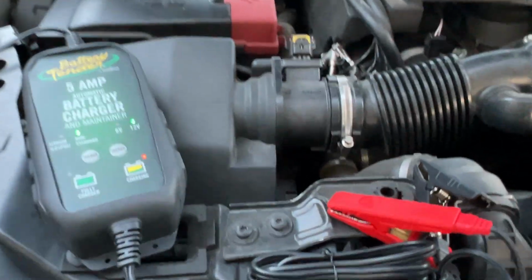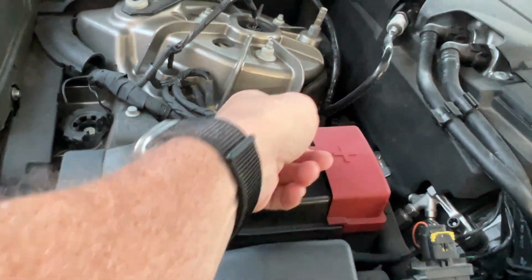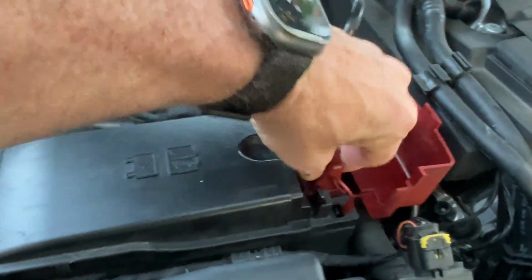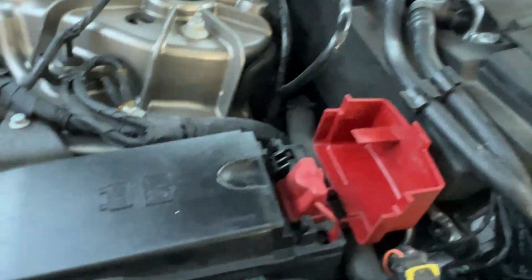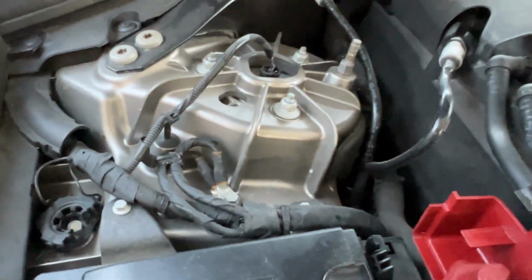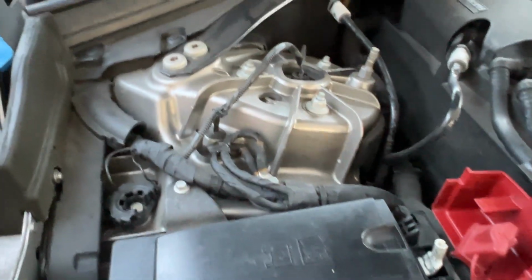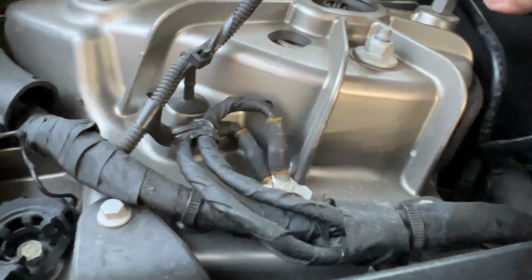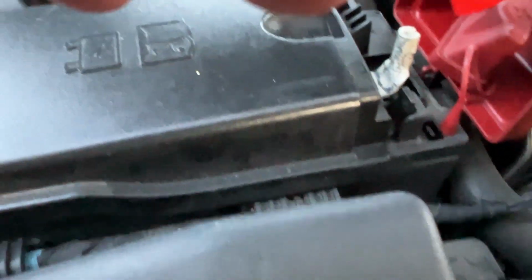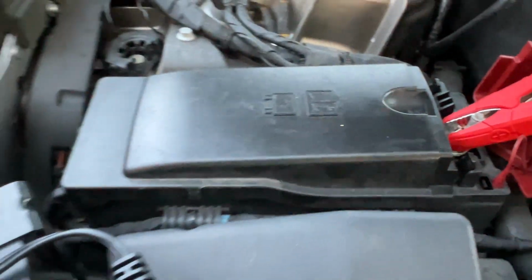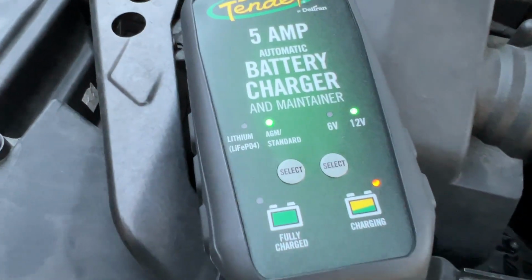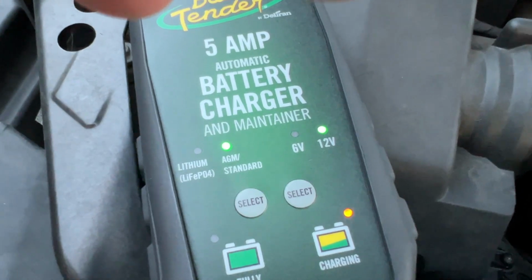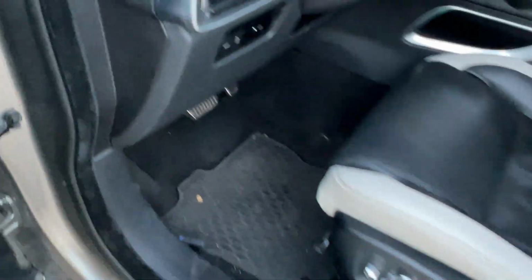Okay, so got the battery tender all ready to go. This is where we hook up the positive. We'll go onto this side right here and pop that off. We'll hook up the ground right over here, and hook up the positive right there. Now it's connected, so I know it's getting a charge. Let's get in the car and we'll start getting our first reading.